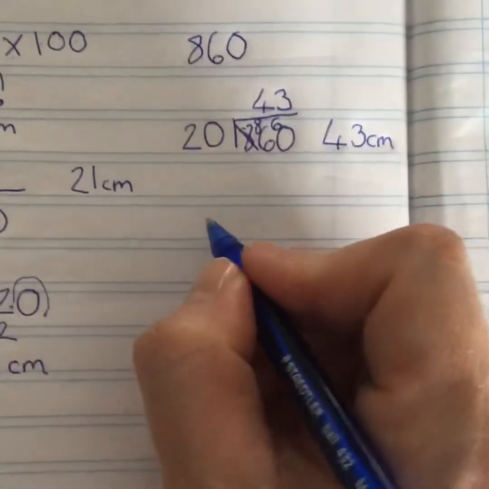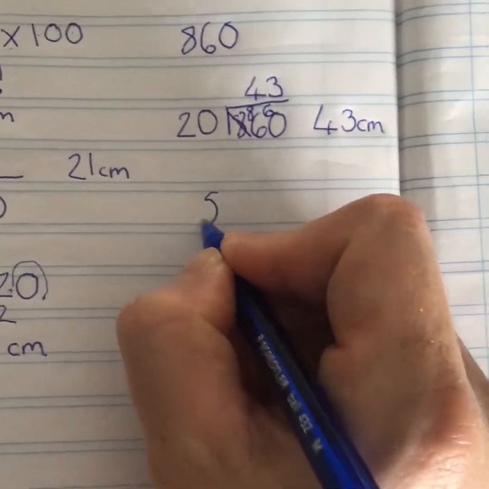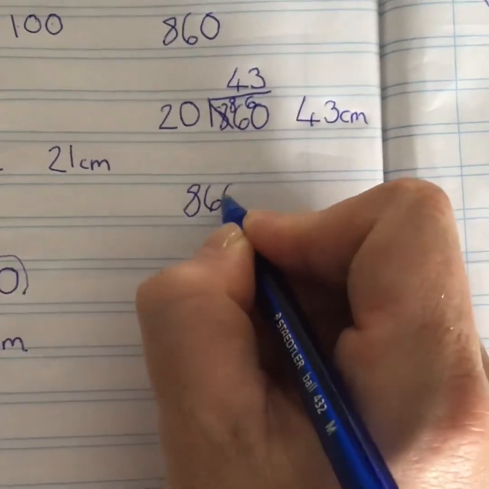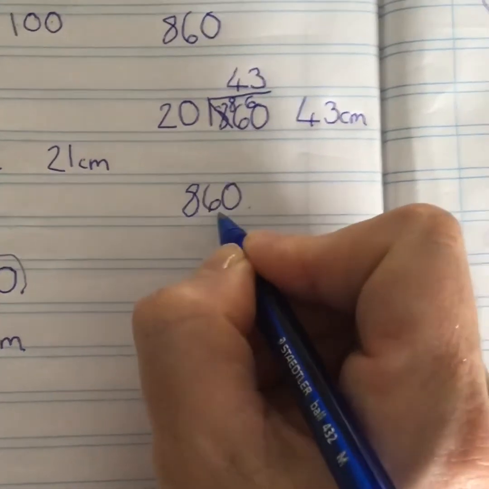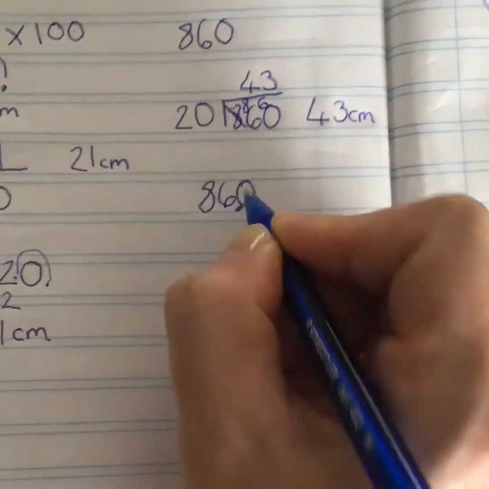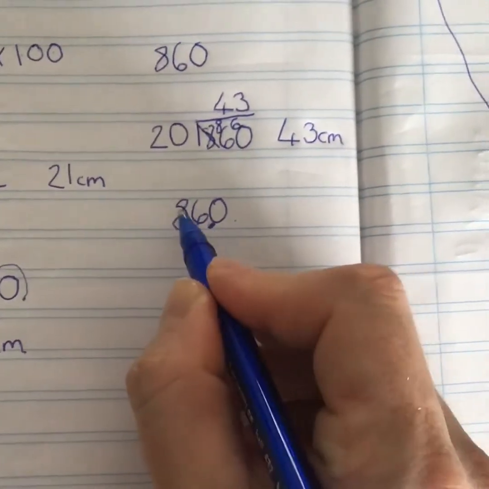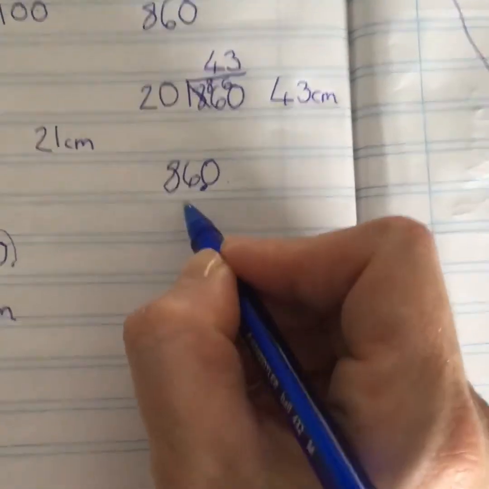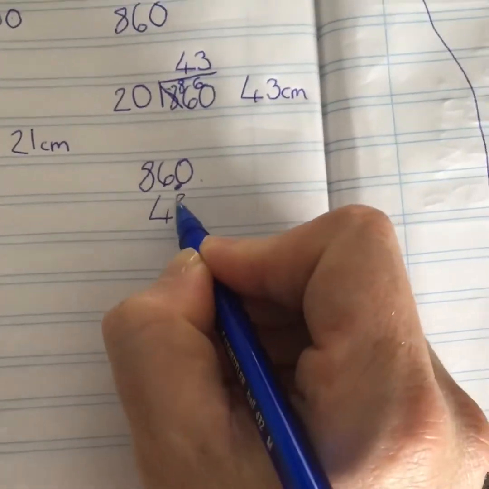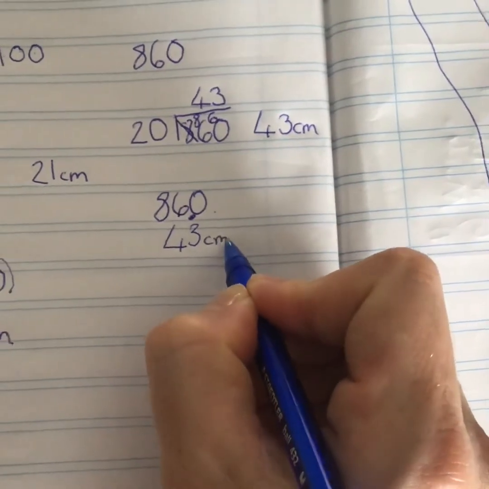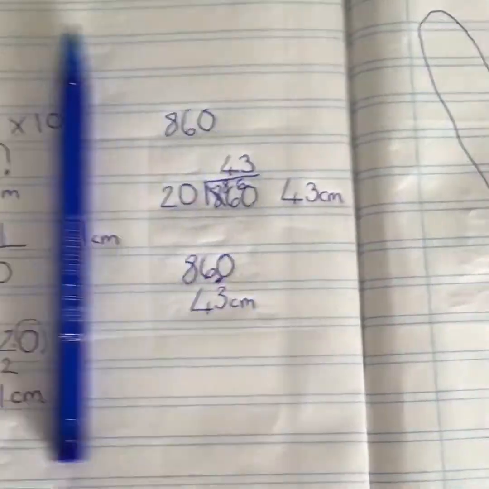Or you can do it the other way. You can make it 10 times smaller by moving the decimal place from here to here. So we have 86, but it's 20 times smaller. So we need half of that. So half of 86 is 43. Okay, so we get it in both ways.